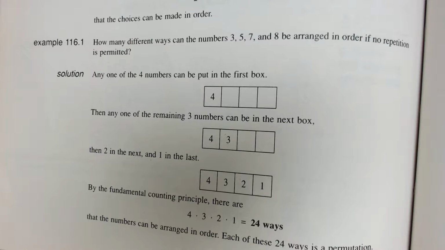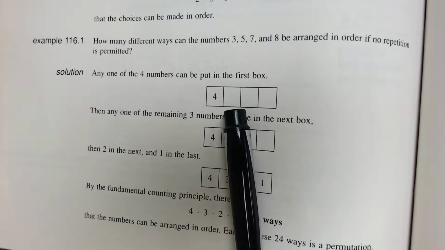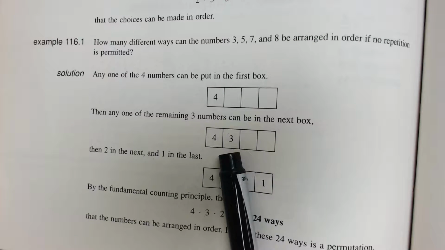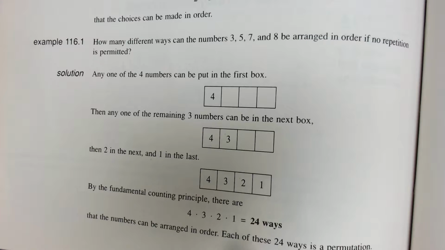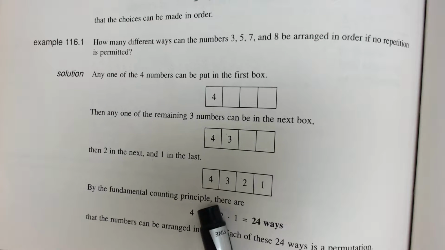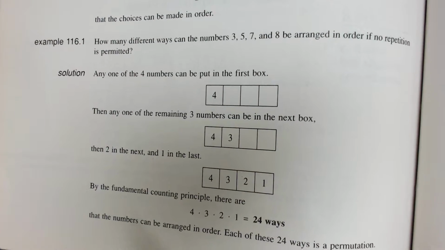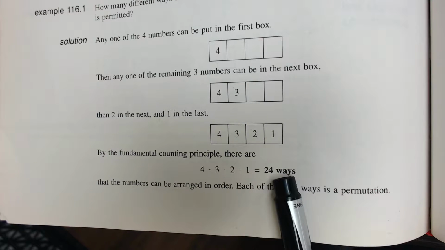Once I've put one option in the first box, I now have to ask myself, how many options do I have left to put in the second box? Well, since I can't repeat whatever I put in the first box, that means I've got 3 options left for the second box. And then so forth. In the third box, I only have 2 options left. And then by the time I get to the fourth box, I'll only have 1 number left in my hand. So I put those numbers based on how many options I have for each box. And then to figure out the number of possible different ways, I just multiply those different options by each other, which is what they show here. 4 times 3 times 2 times 1 is 24 ways.